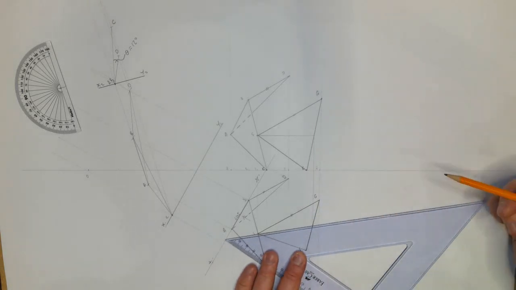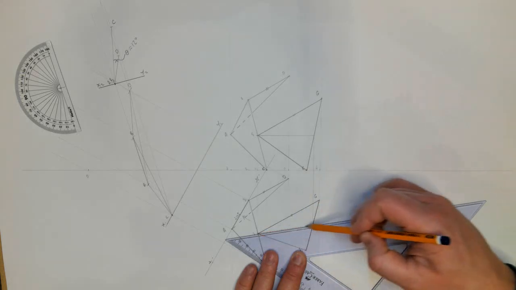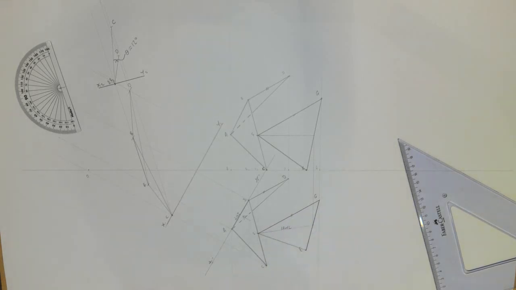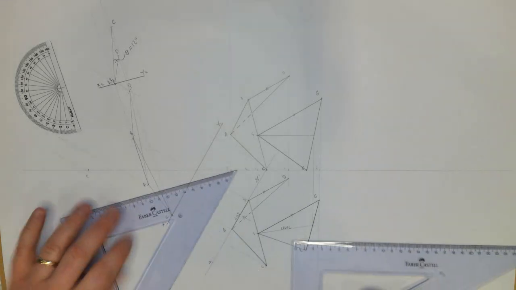So what we're looking at doing next is we are going to project along this level line to create an auxiliary elevation of the plane EFG.